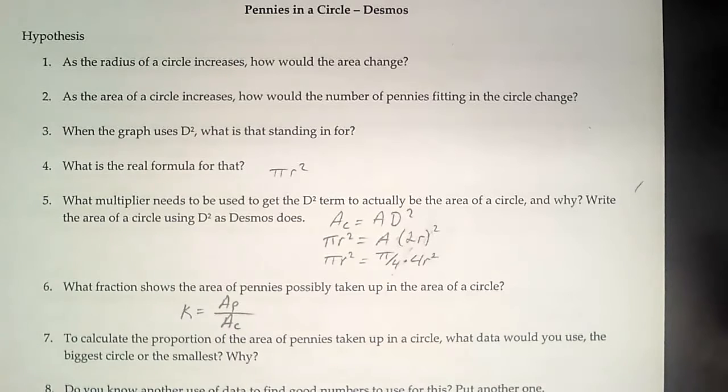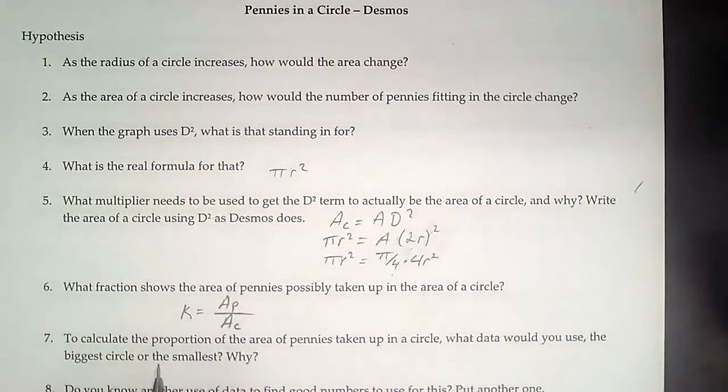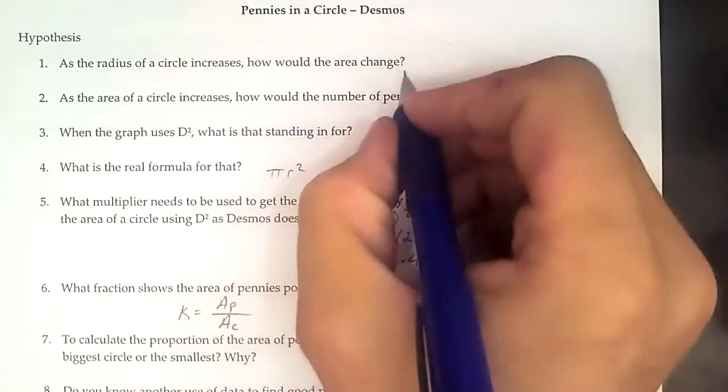Here's my tutorial for pennies in a circle off the Desmos graph that we did in physics. As the radius of a circle increases, how would the area change? We know that the area changes with the square of the radius of a circle. And this is not the full answer.